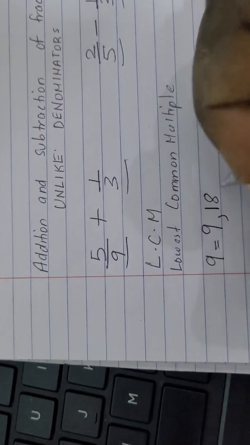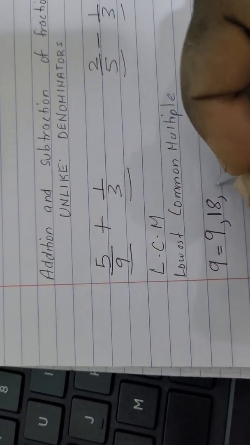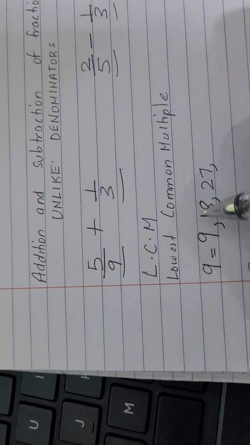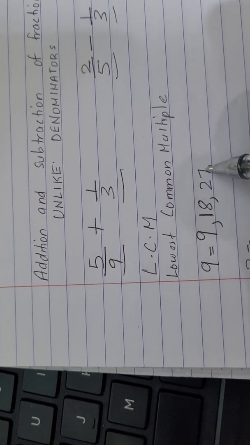In order to find the LCM of these numbers, we have to add the number to itself continuously. So the first thing you do is to put down the number 9. Then 9 plus 9 gives us 18. Then 18 plus 9 gives us 27. Then 27 plus 9. If you look at what we're doing, we keep adding 9 to every new product that we have.